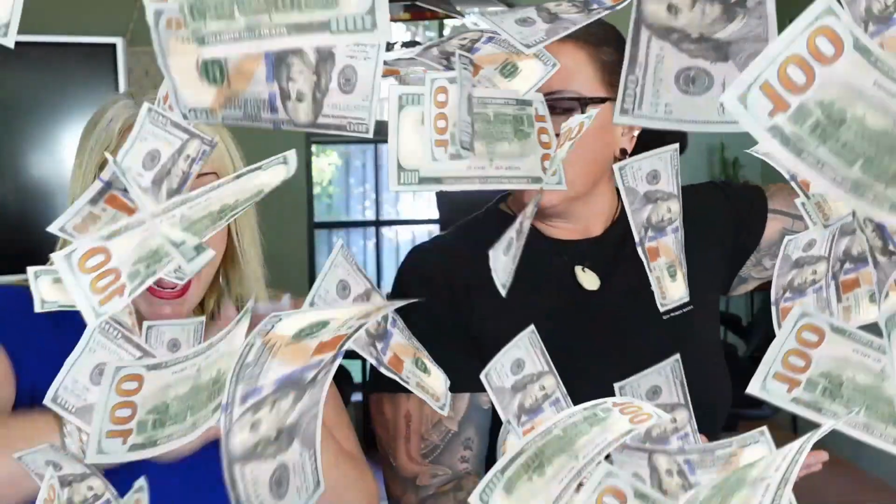Not bad. Imagine getting $479 a month in cash flow, and that's just with one. You could do it again and again and again and just make it rain.